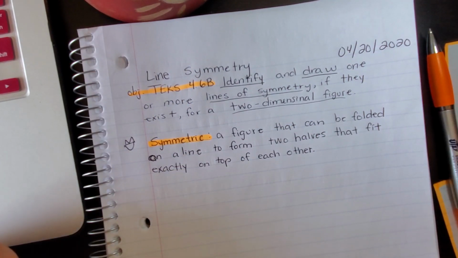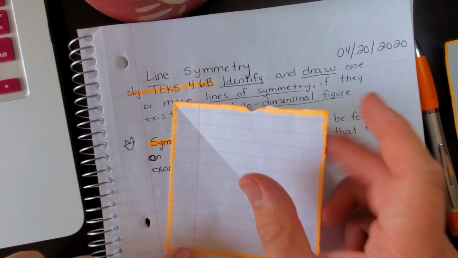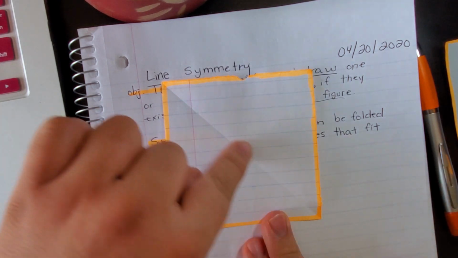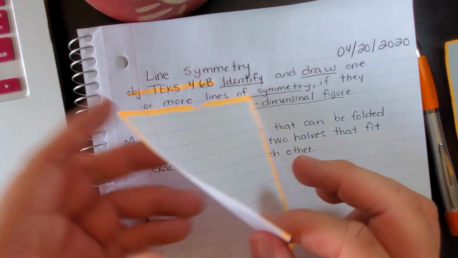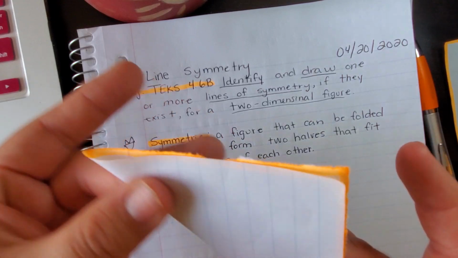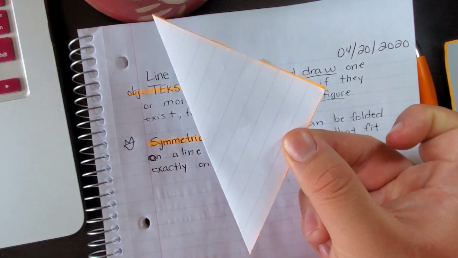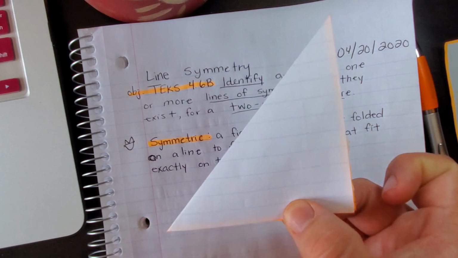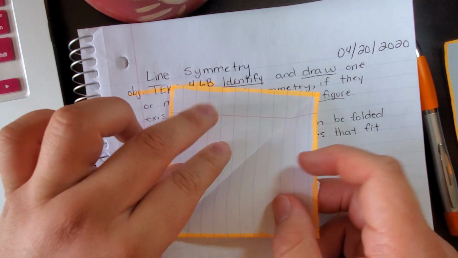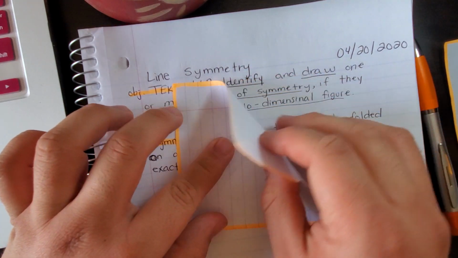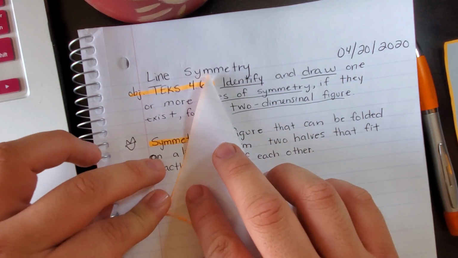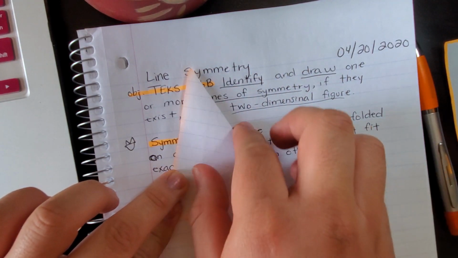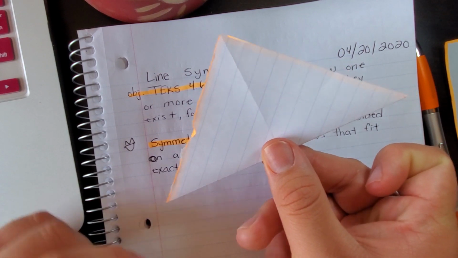So if we take this square, for example, and if I were to fold it on the diagonal once and it exactly covers the other half exactly the same, then that figure is symmetric. So this square is symmetric. If I were to open it up again and try the other diagonal side and the halves land on top of each other exactly the same, like a mirror, then that would be a symmetric shape.